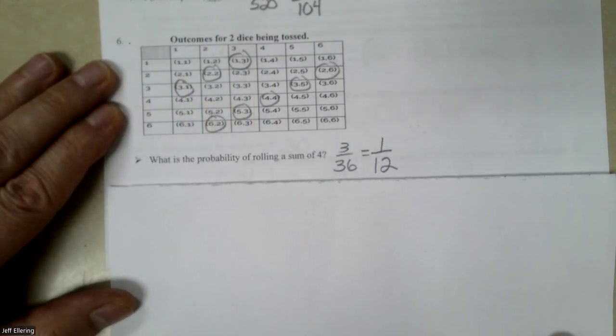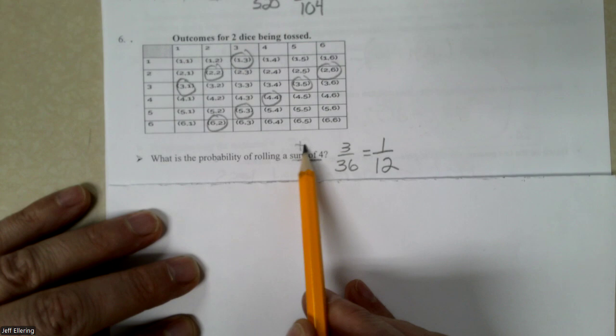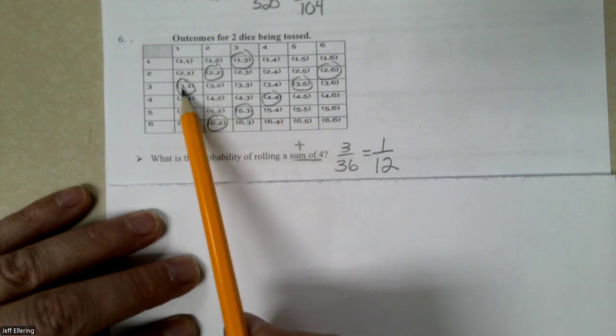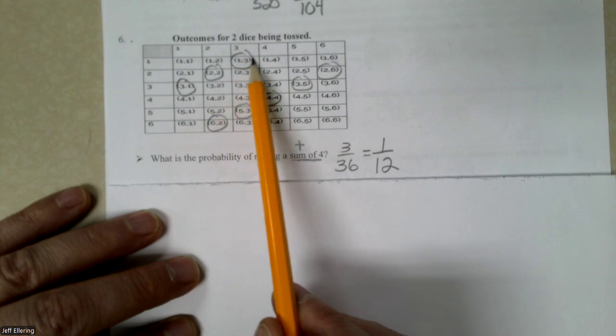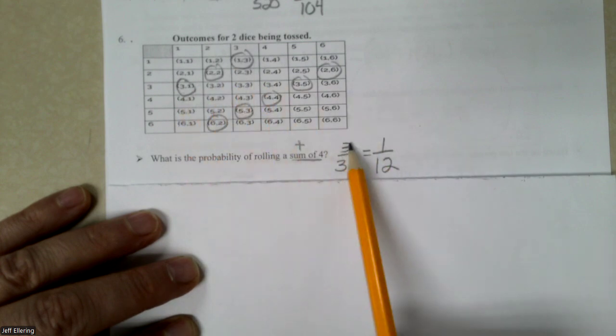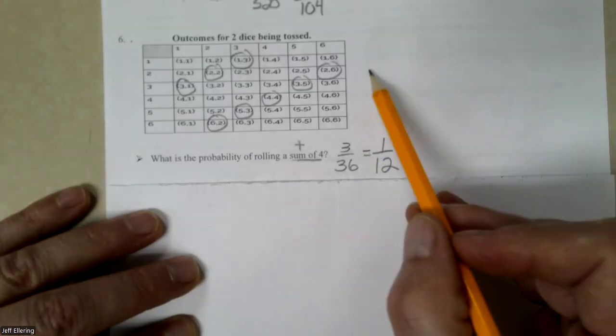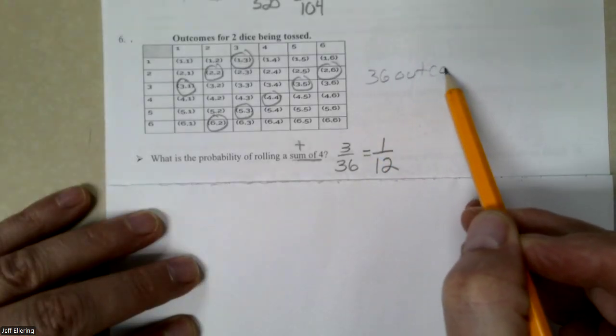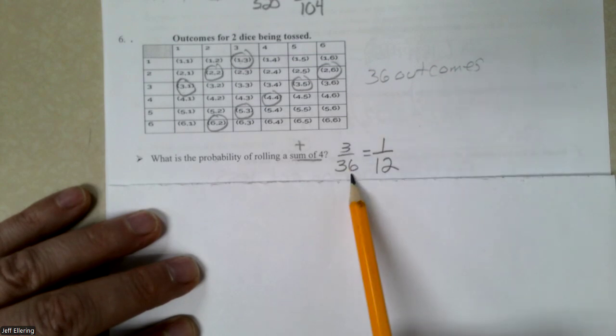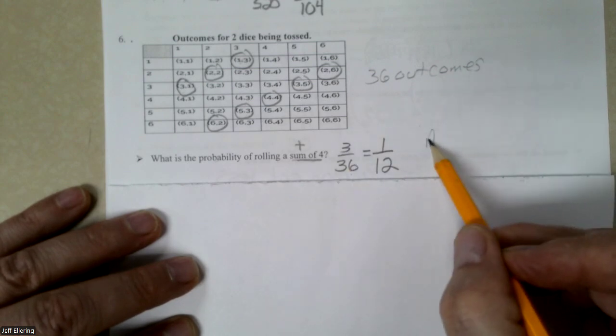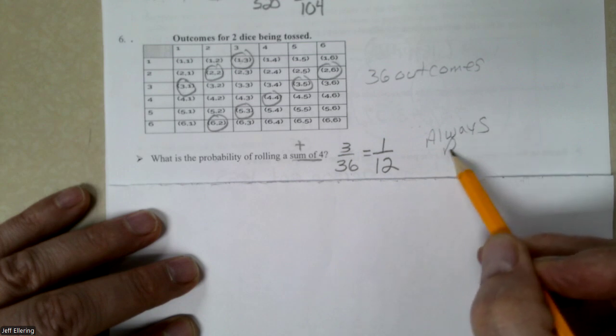All right, let's keep rolling. All right, here we have tossing the 2 dice, and here are all the outcomes. I've already marked some of the problems on here. So the first one is, what's the probability that it is a sum of 4? All right, well, a sum of 4 would be 3, 1, 2, 2, 1, 3. So 1, 2, there's 3 out of 36 outcomes. Okay, remember there's 36 outcomes with 2 dice. So 3 out of 36. And again, always reduce.